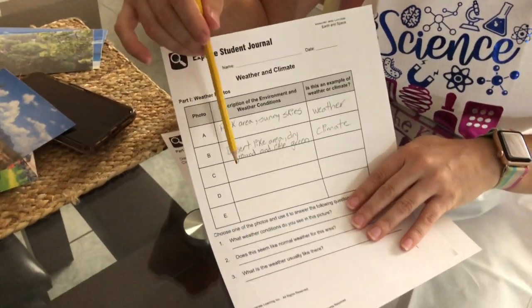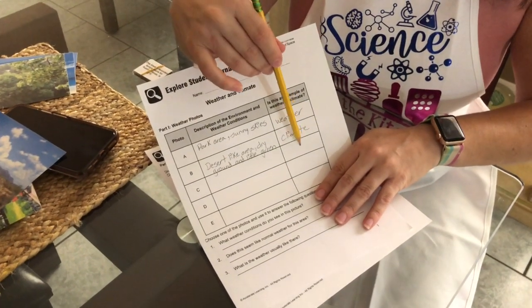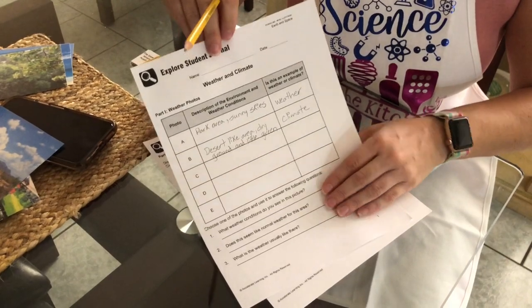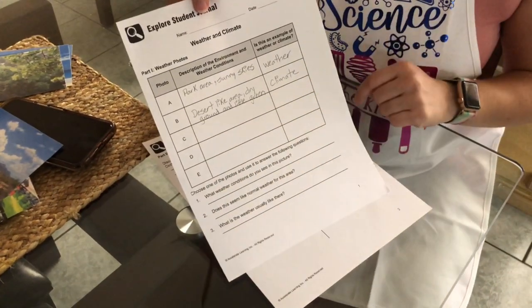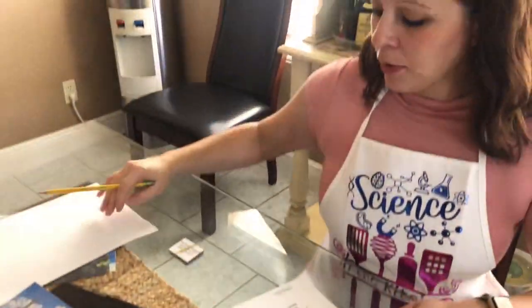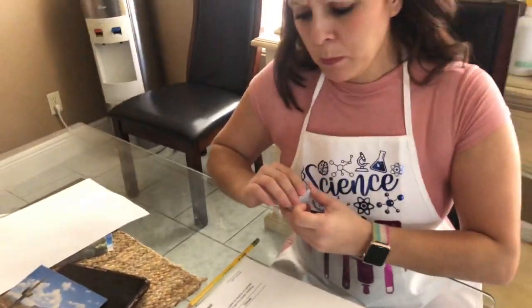And you're going to describe the environment just like we did and tell me if it was weather or climate that you were describing. And then you will answer the following 3 questions. Now, for our next activity, we want to also work with climate. And we want to know, and we have to know for 5th grade, the difference between weather and climate.